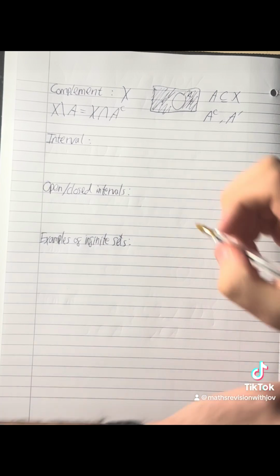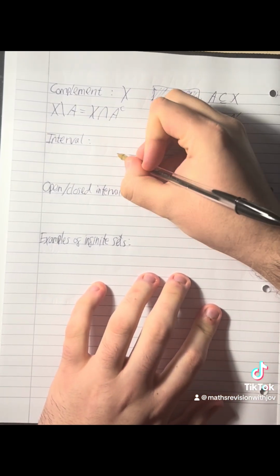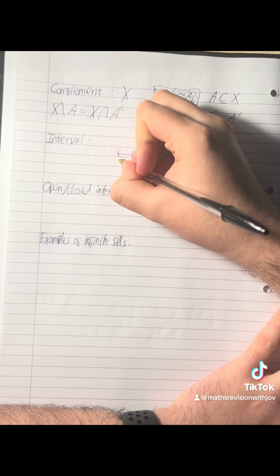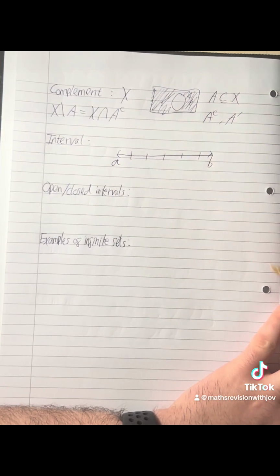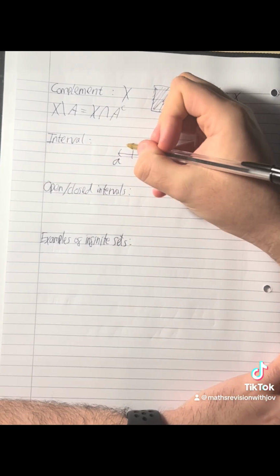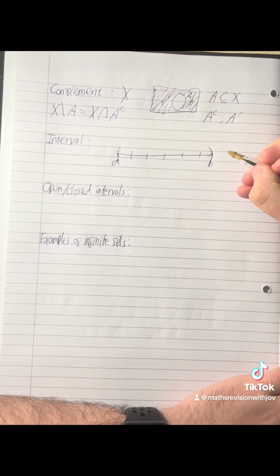Now, what is an interval? When I say interval, I'm talking about real numbers, so a set of real numbers where you've got all numbers on a line. You've got this sort of thing where the end point here is A and the end point here is B. An interval is a type of set that includes everything on this line.